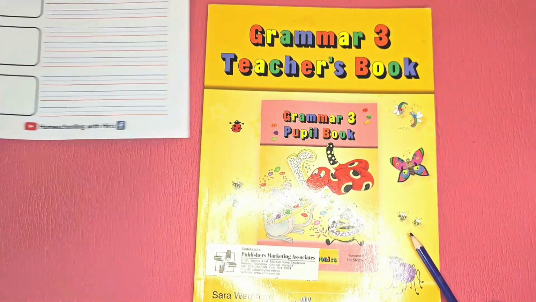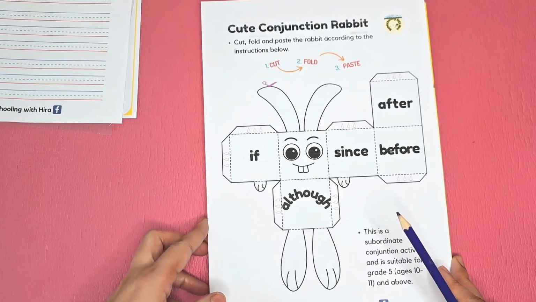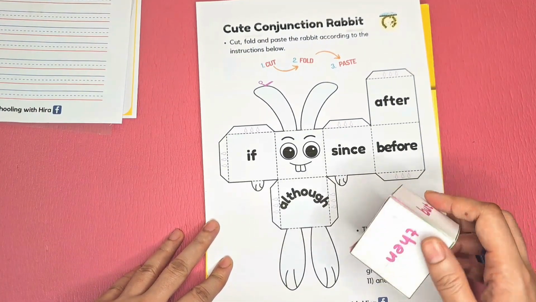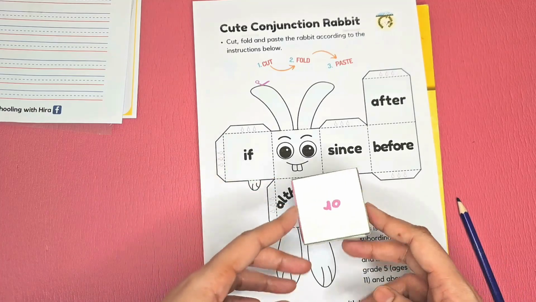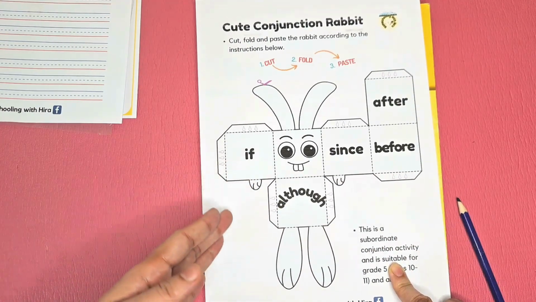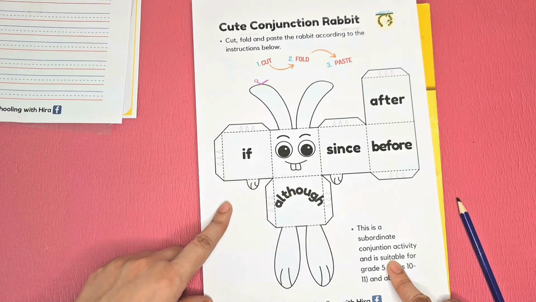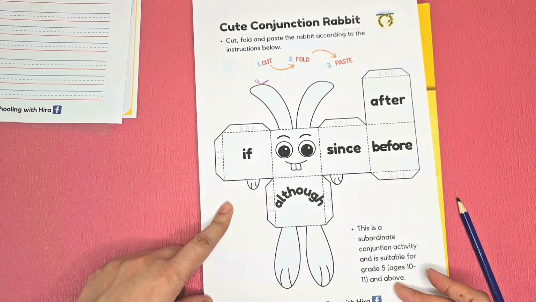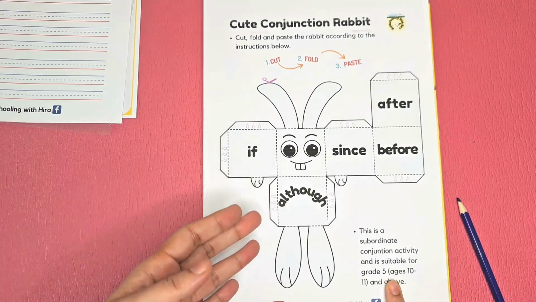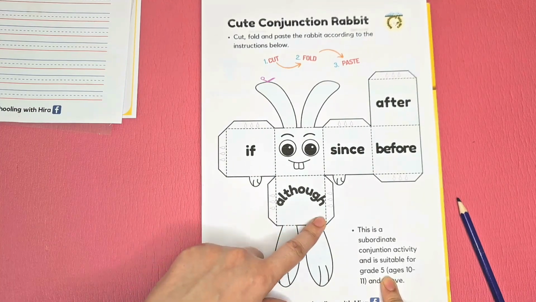Now let's check out this dice worksheet. It's a dice as I just showed you. You can also fold it in the same shape. This one has a character. The plain dice is also available on my website. You just need to cut this picture out and fold it on the dotted lines and you will get the bunny dice. The instructions are also written here on how to play the game with this dice, and this activity is for a 4th and 5th grader because these are subordinate conjunctions.